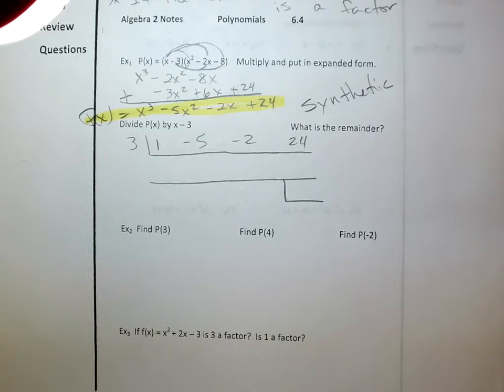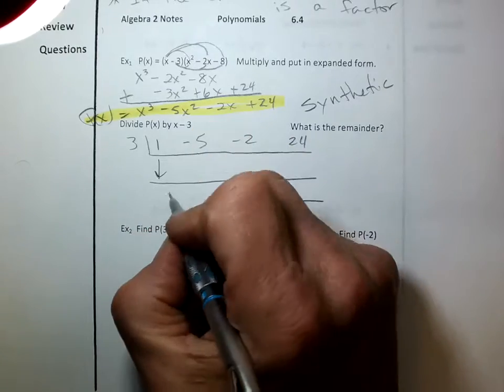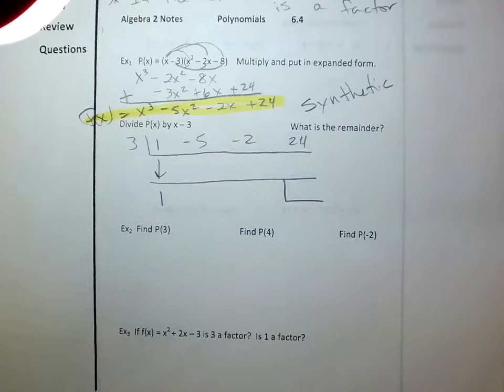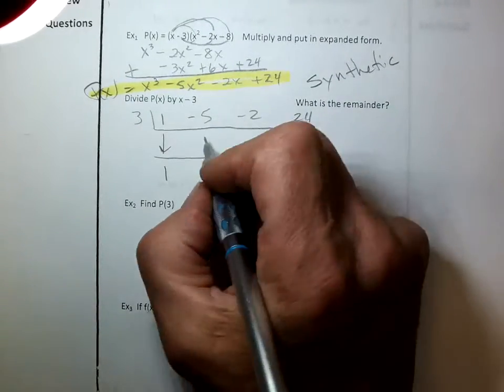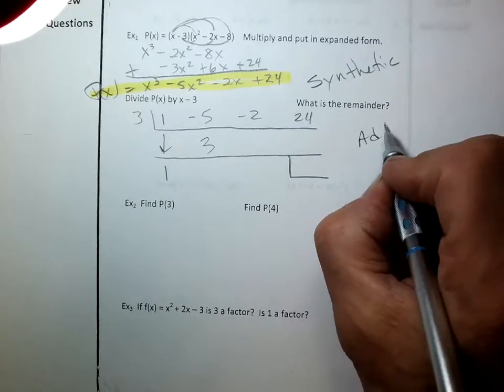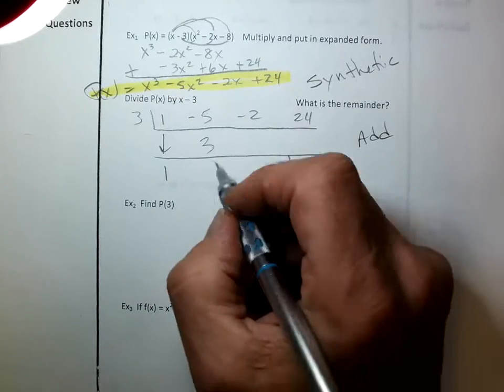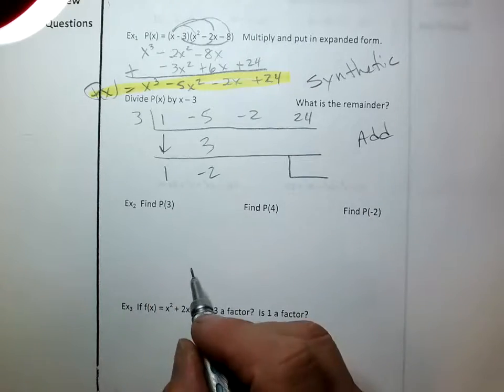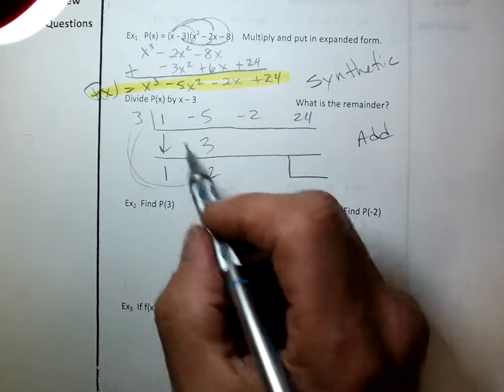All right, so then we're going to bring down my first term. Bring it all the way down, 1, right? 1 times 3 is 3. I add. Negative 5 plus 3 is a negative 2. Multiply. Negative 2 times 3.